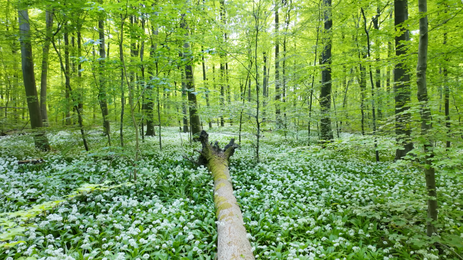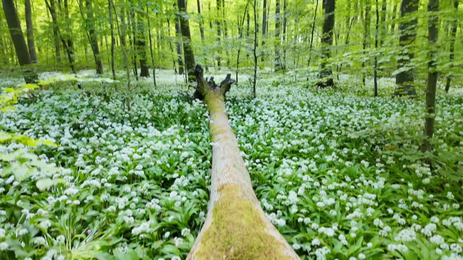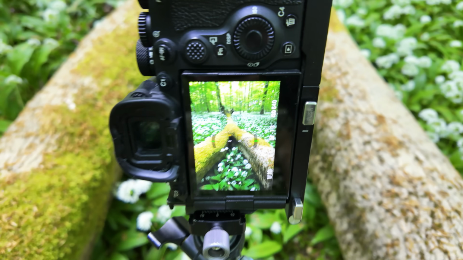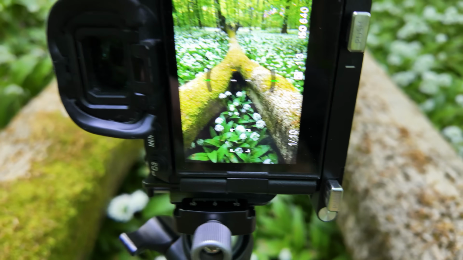Alright, so first composition of the day. And since the challenge is to photograph all these beautiful flowers with only a wide angle lens to get that depth and distortion, not allowed to use the long lens, I am trying to find something that I can use as foregrounds that can work with all the wild garlic. So the forest floor here is just full of garlic, and I found this fallen over tree. And I made a composition that looks like this.